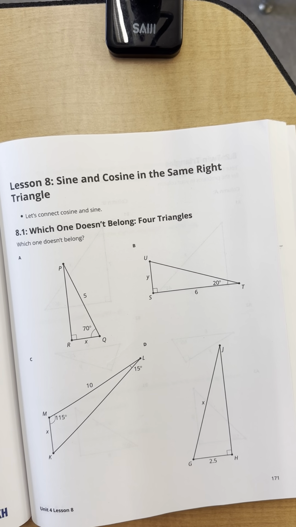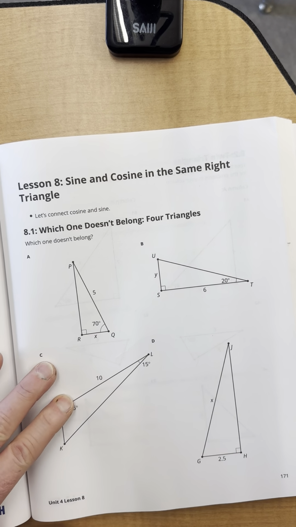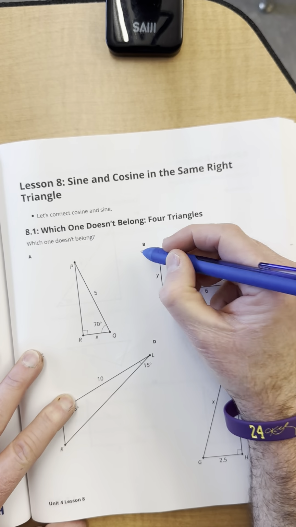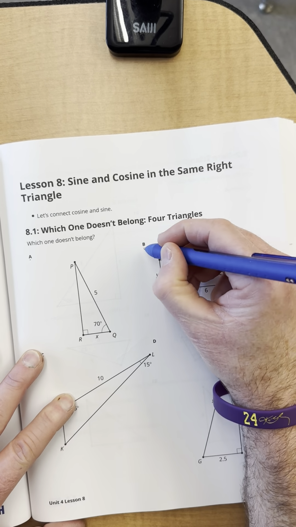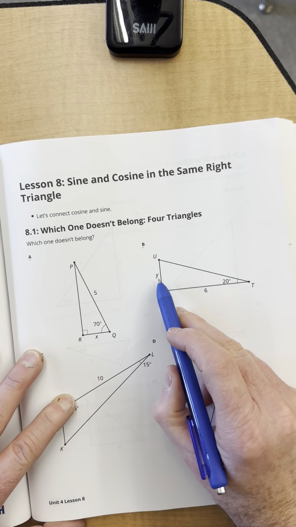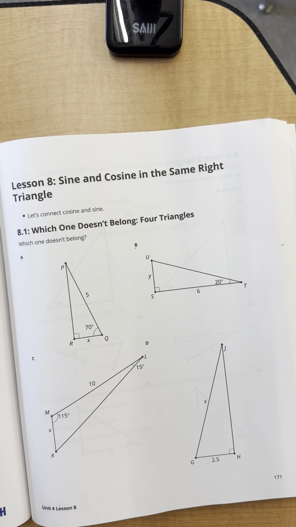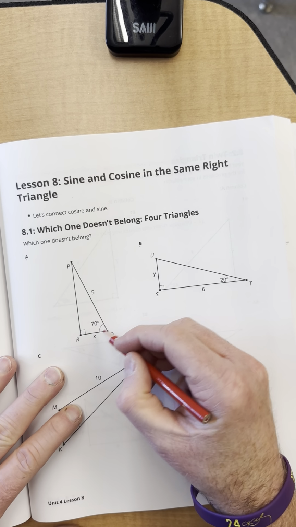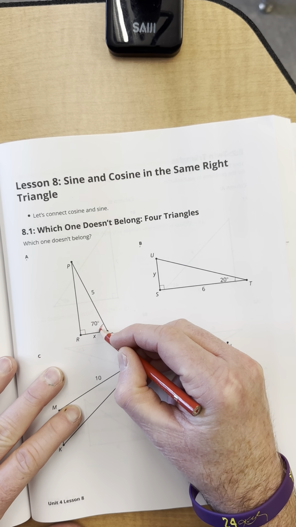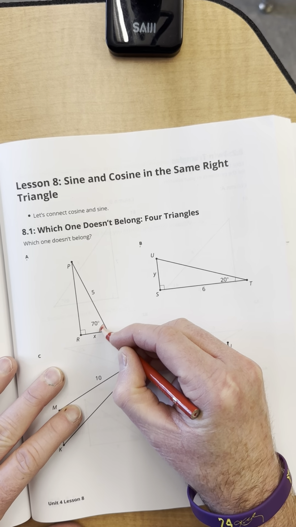Okay, here we go, 8.1. I'm gonna do something a little bit different on this. For A and B, we are going to solve for the unknown, so Y and X. So the first step always is to color in your angle. So I'm just coloring in this 70-degree angle here.